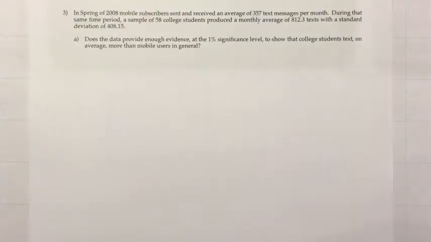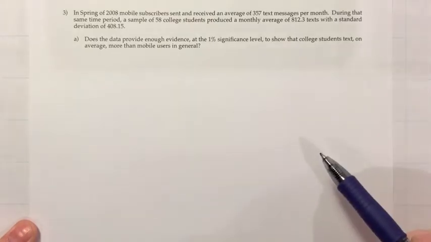All right, next problem. In spring 2008, mobile subscribers sent and received an average of 357 text messages per month. During that same time period, a sample of 58 college students produced a monthly average of 812.3 texts with a standard deviation of 408.15. Does the data provide enough evidence at the 1% significance level to show that college students on average text more than mobile users in general?